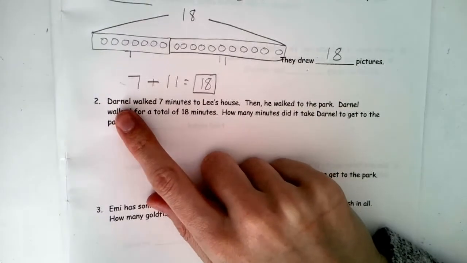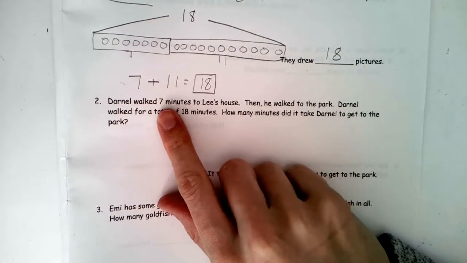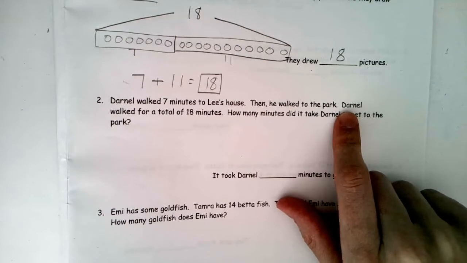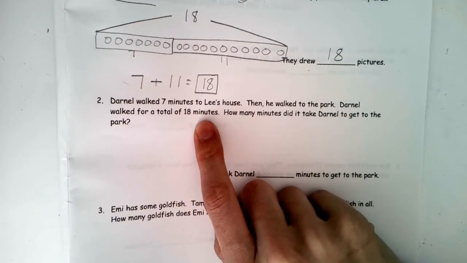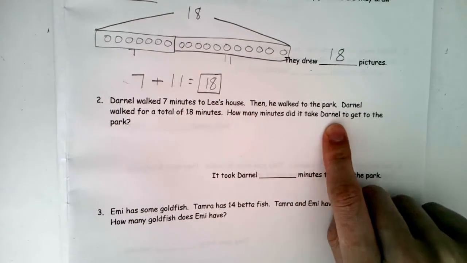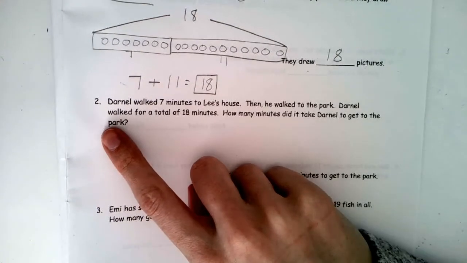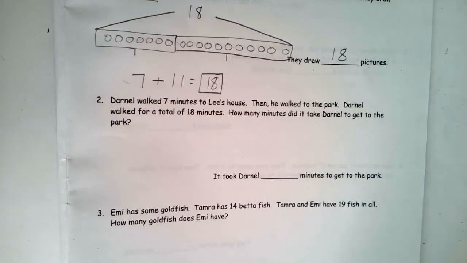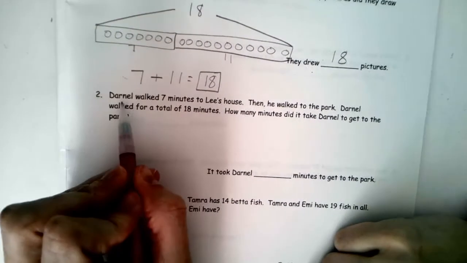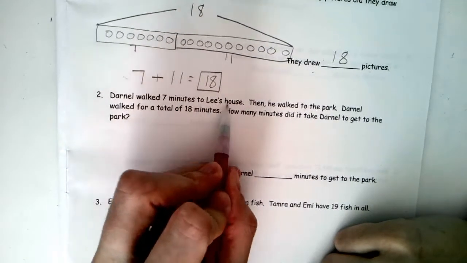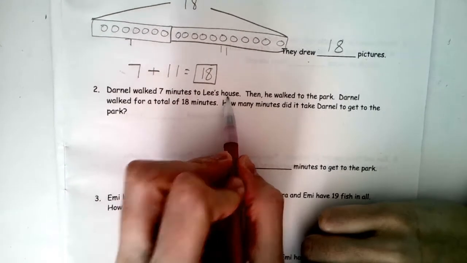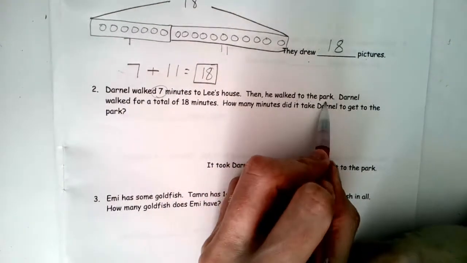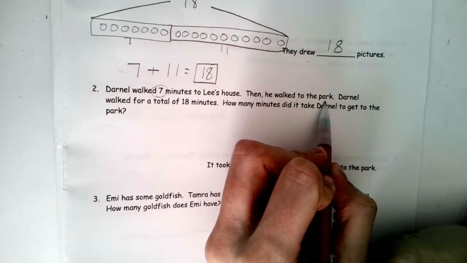We have Darnell on number 2. Darnell walked 7 minutes to Lee's house. Then he walked to the park. Darnell walked for a total of 18 minutes. How many minutes did it take Darnell to get to the park? Ooh, interesting question. Okay, so we have Darnell who is walking. He walked 7 minutes to Lee's house. Okay, so we know that part. He walked 7 minutes to Lee's house. Then he walked to the park. Ooh, they did not tell us how many minutes that took, right?